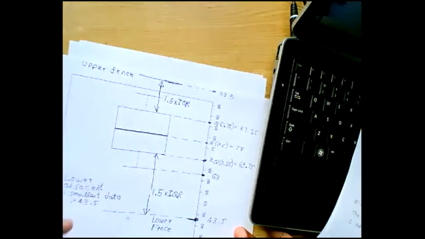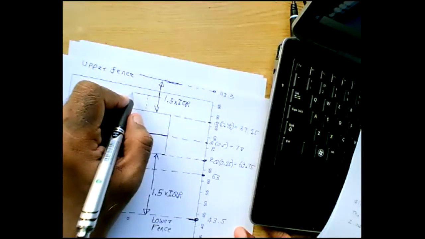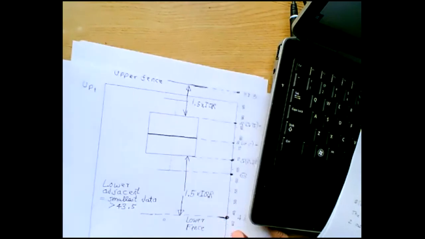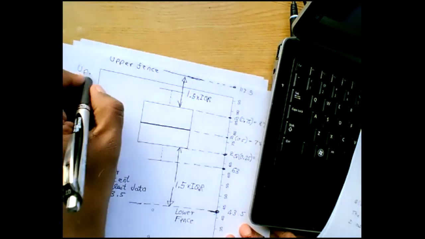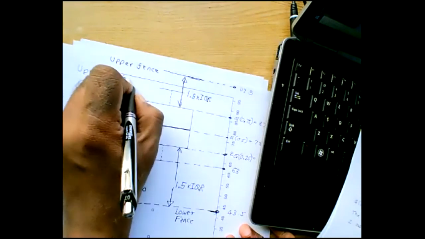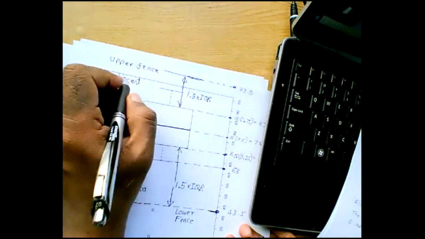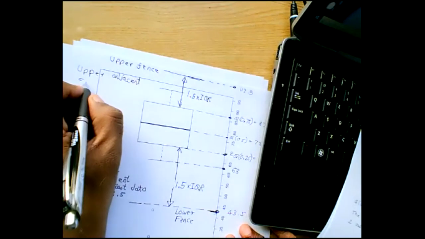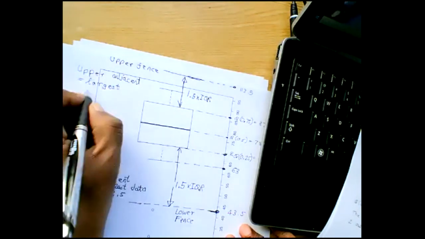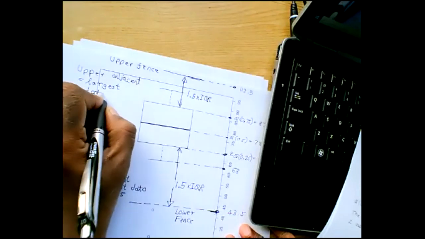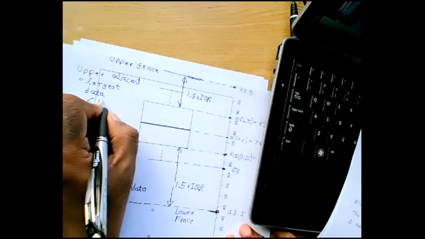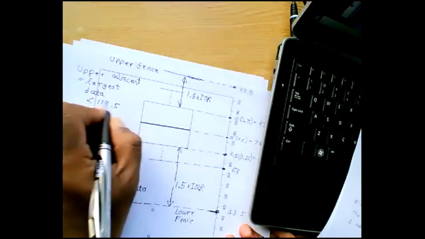And similarly, the upper adjacent is defined to be the largest data that is less than the upper fence, which is 113.5.